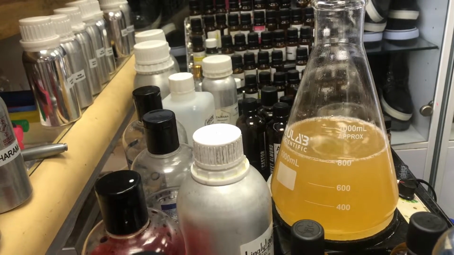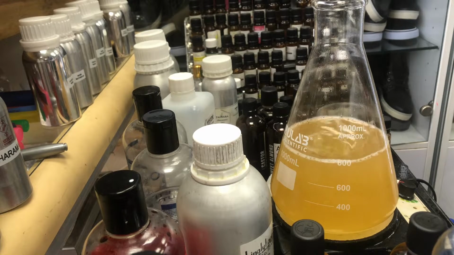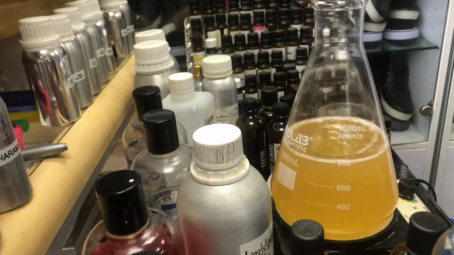So for this perfume, which is an impression of a perfume called Envy, made for women, I've used 10 ml of cedryl acetate, and the crystals are already gone.